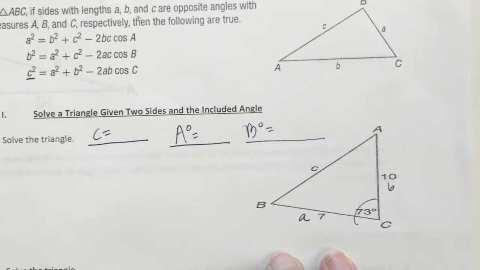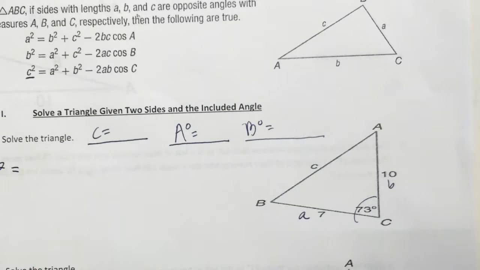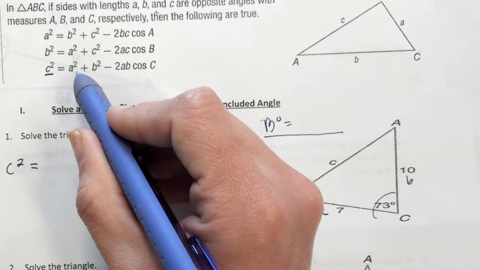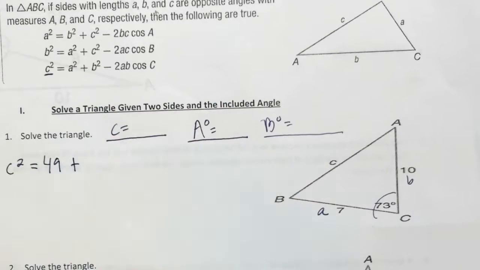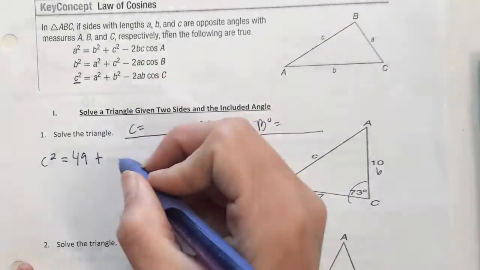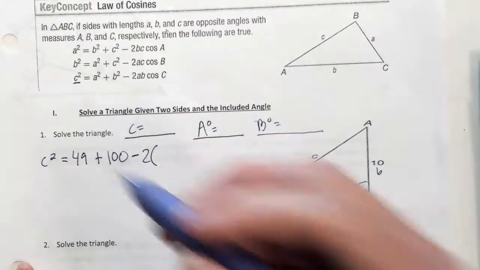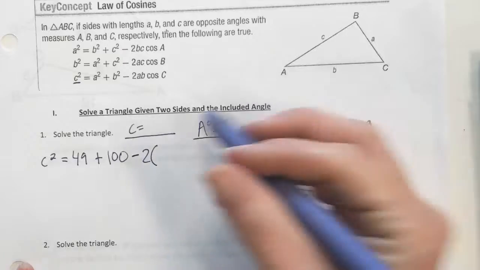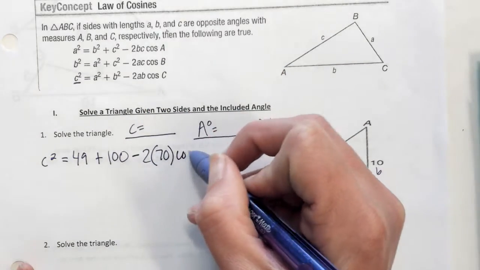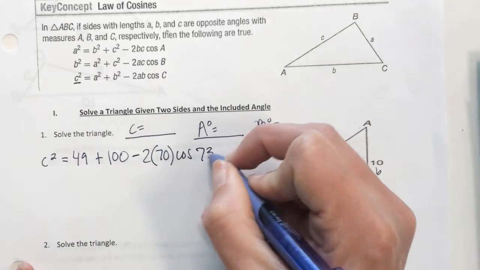So let's set it up. Do we know what C is? Nope. Do we know what A is? All right, it's what? 7. So 7 squared? Very good. Plus our B in this one is what? So 10 squared? Very good. Minus 2 times A times B. A and B are what again? 7 and 10. So what's 7 times 10? Very good. And then we have cosine of angle C. What is angle C? Very good.